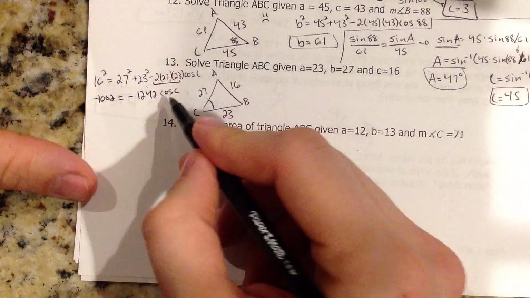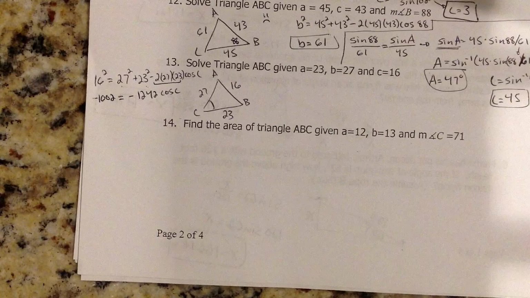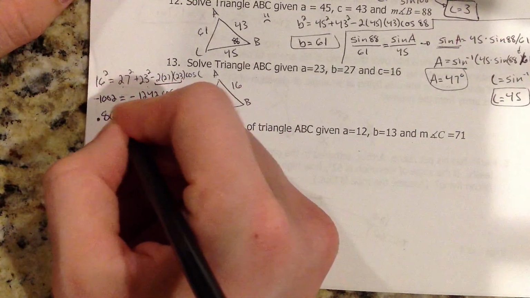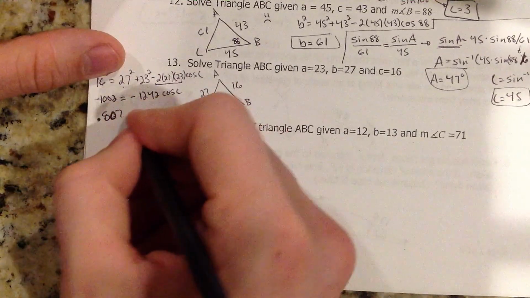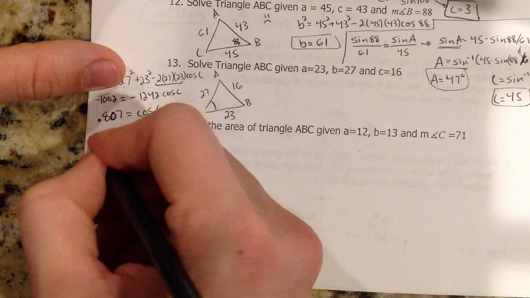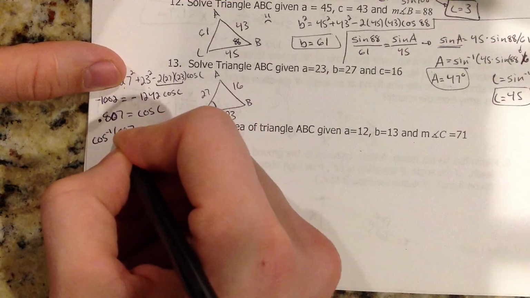So, got to divide to get this off. I'm going to take 1002, divide it by 1242, and I've got something like 0.80, and I'll round it to 0.807. This is what's equal to cosine of C. And I'm going to take the inverse of that number, the inverse of 0.807.